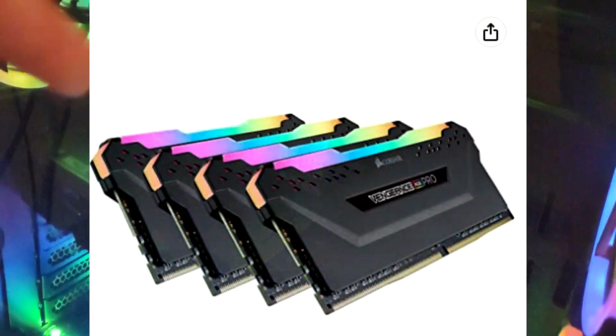And for my RAM, as you can see, these four sticks right there are Corsair Vengeance brand RAM sticks, so the RGB on those can be controlled via the Corsair iCUE app. For the actual RAM of my computer, I got 64 gigabytes of 3200 megahertz DDR4 RAM, with each of those sticks being 16 gigabytes each. So 16 times 4 totals to 64 gigabytes.